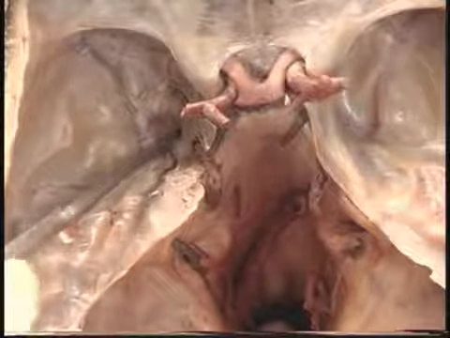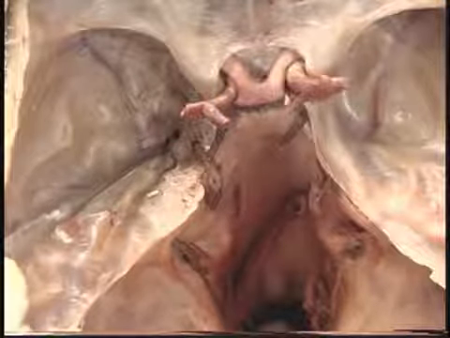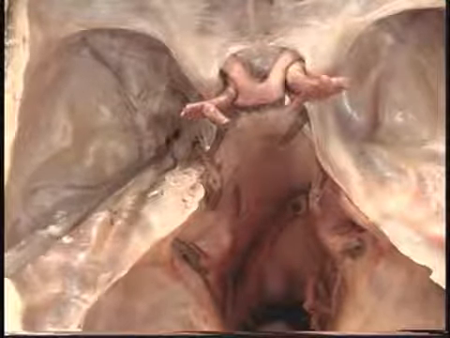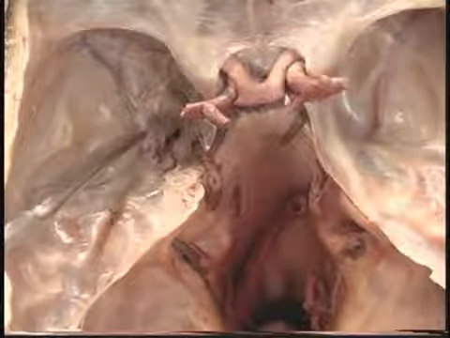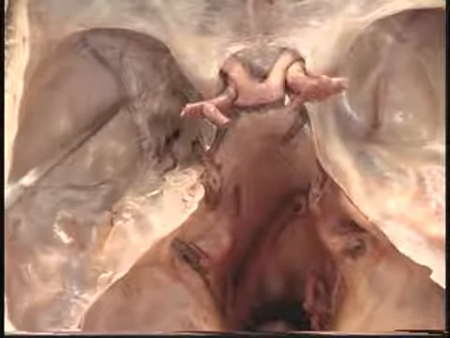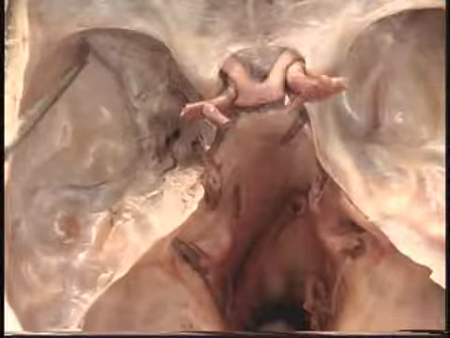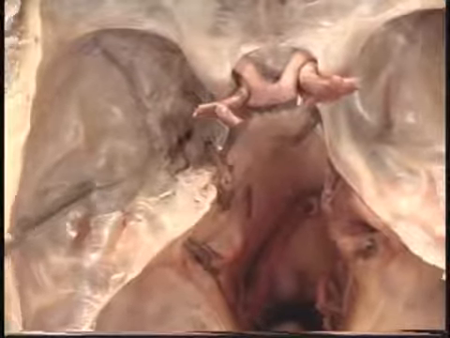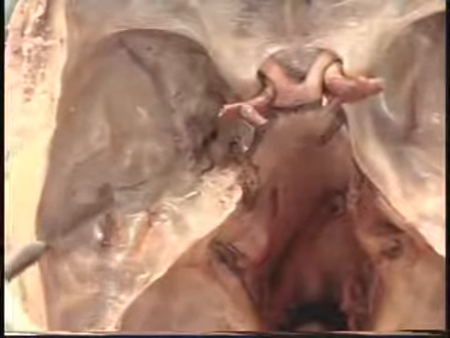Just posterior to that, we see my probe is in the foramen spinosum, where the middle meningeal artery is coming, and these are the branches. You can see the branches of the middle meningeal artery, which is supplying the dura mater.